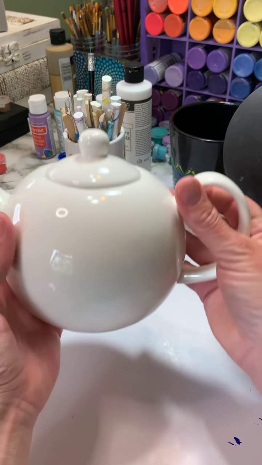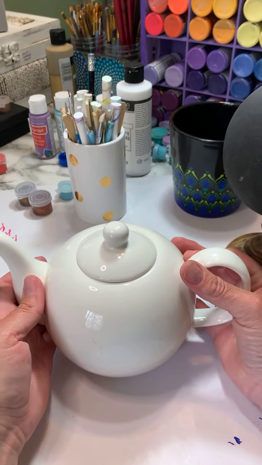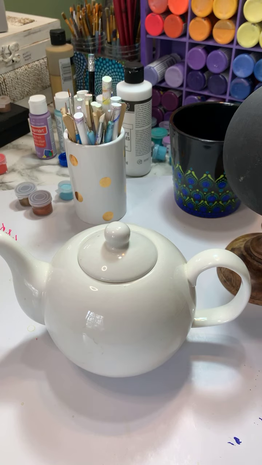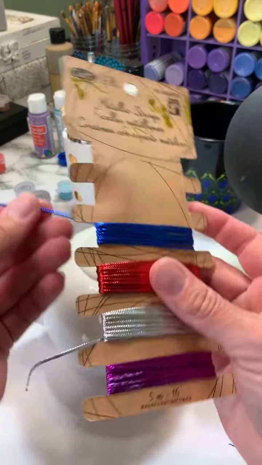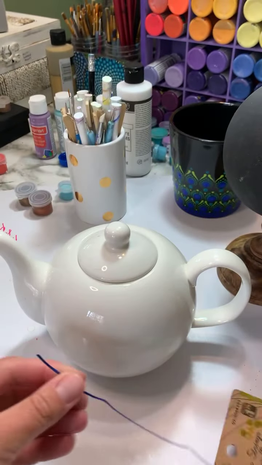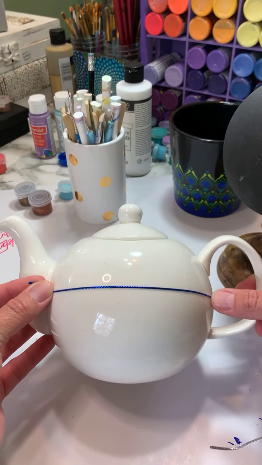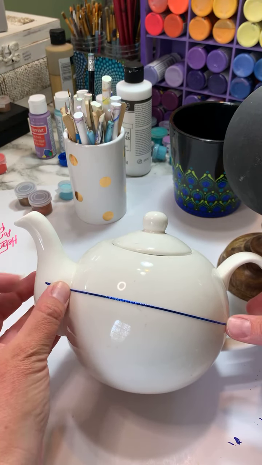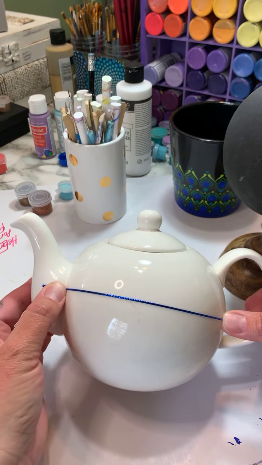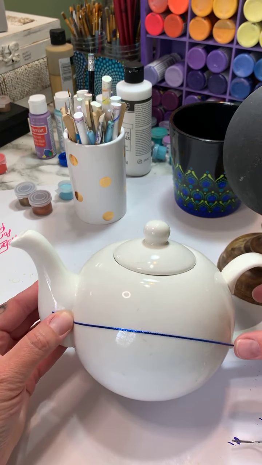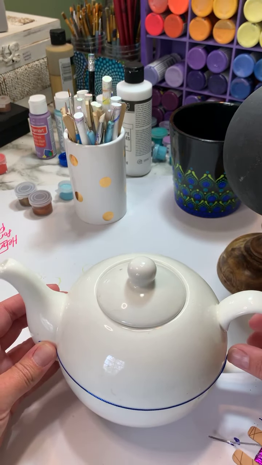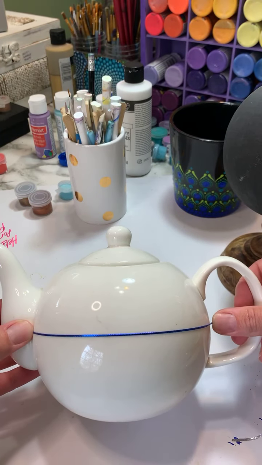When it's something round like a mug or the teapot, here is what I would do. I have some thread, some decorative string that I got from the dollar store. This works really well for stuff like this. With this one, I would have to tape it here, and then I can eyeball it all the way around, but it's going to give me a much straighter line.